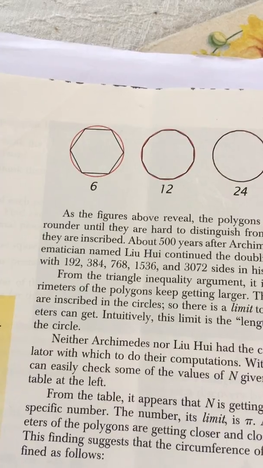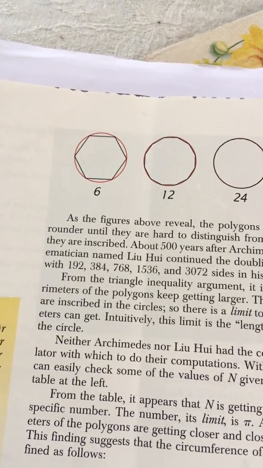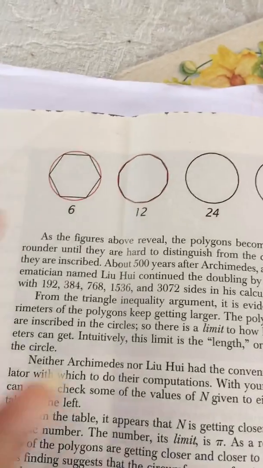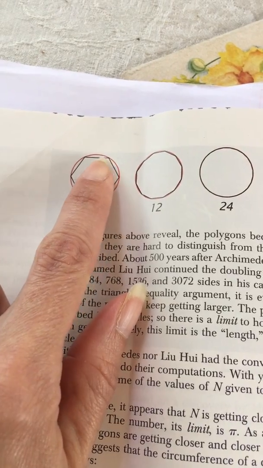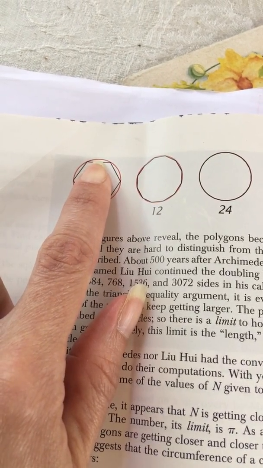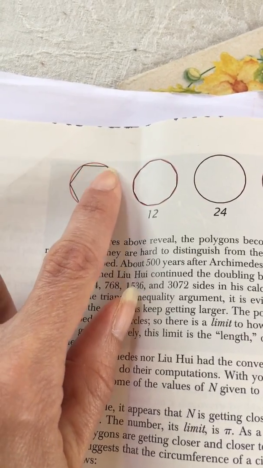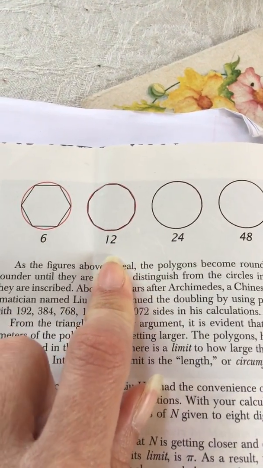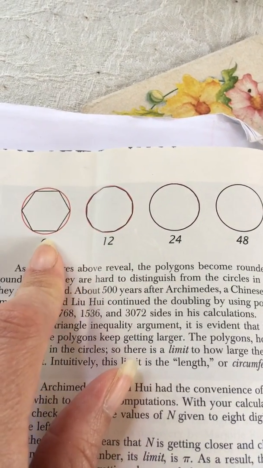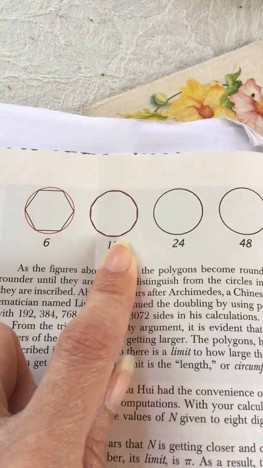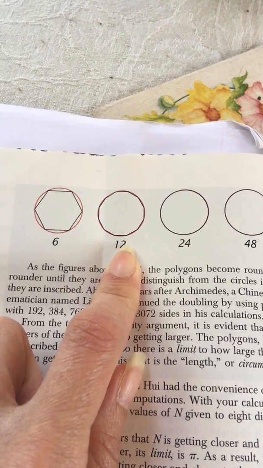He starts by inscribing a hexagon in a circle. It's like, okay, that's pretty close. But then he takes each of these points and says, well, let me draw two more lines here. I'll put a vertex here and draw a line that goes here and here. So now there's two more sides. So now we have a dodecagon. We have 12 sides. So he's just doubled the number of sides in this figure. Now look at how much closer that is to approximating a circle.